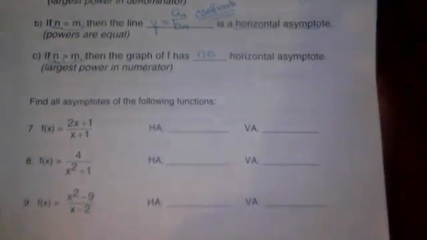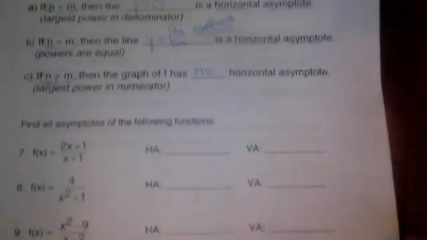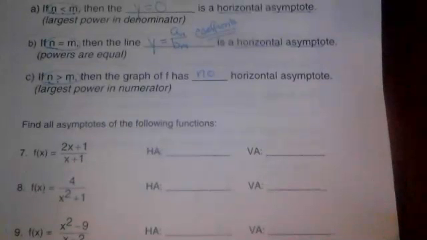Let me see if I can get all this in here at the same time. Maybe. There we go. All right.